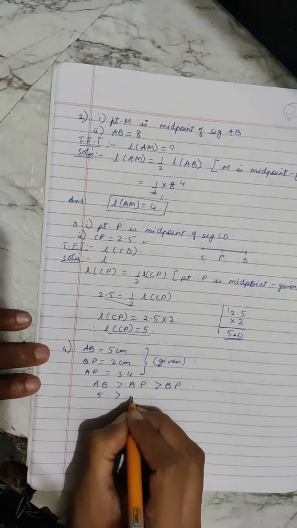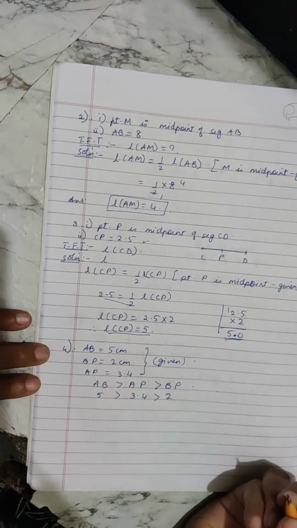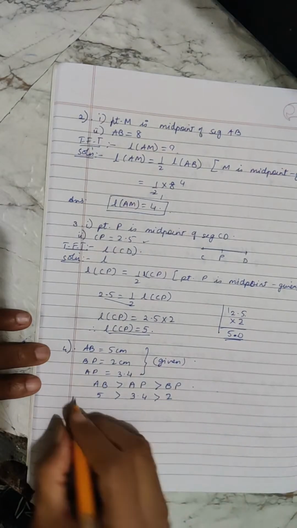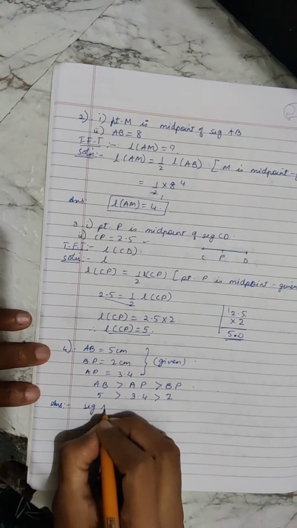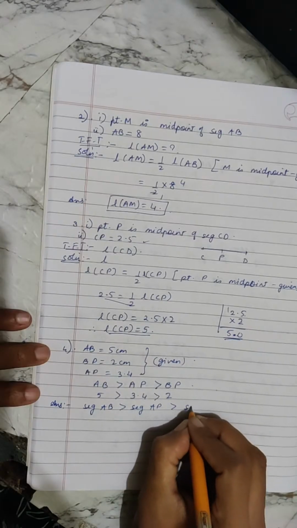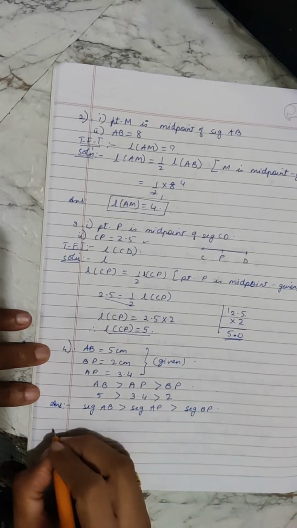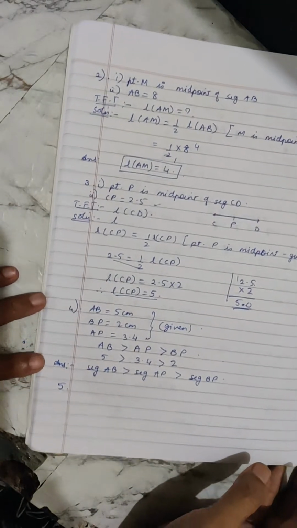So 5 is greater than 3.4 is greater than 2. That's it. That is what you have to say. So what will you write in the answer? Seg AB is greater than seg AP, which is greater than seg BP. Okay, so this finishes question number 4.